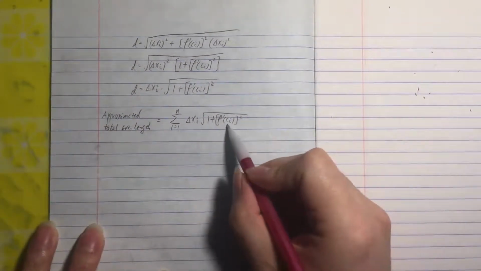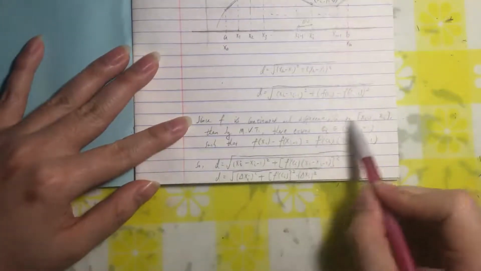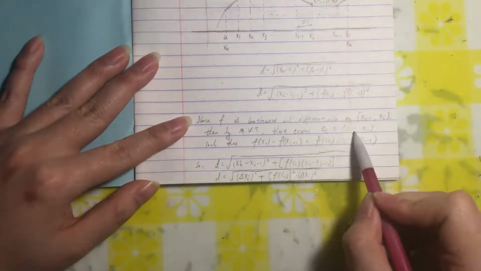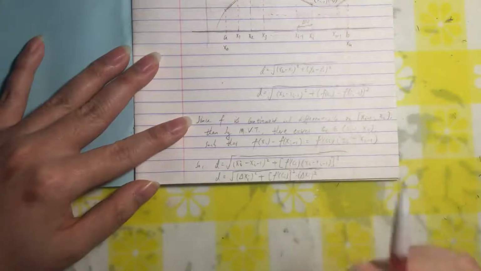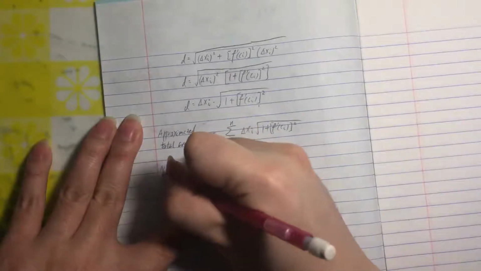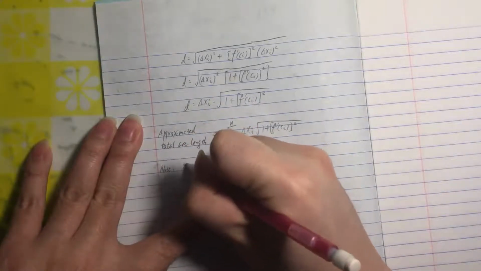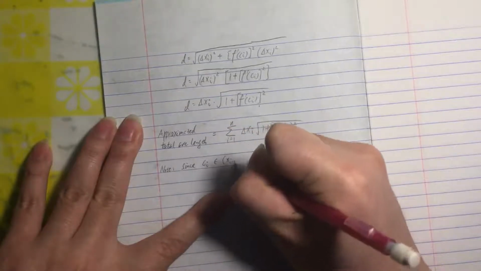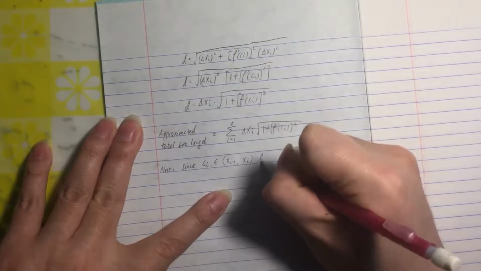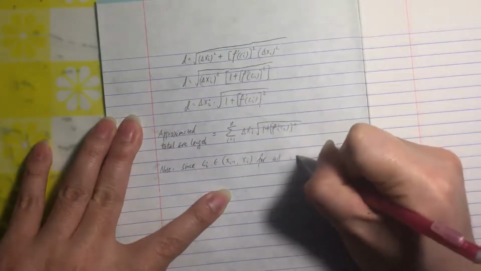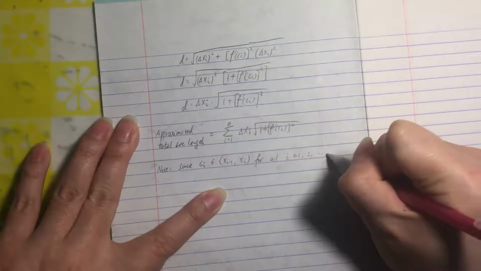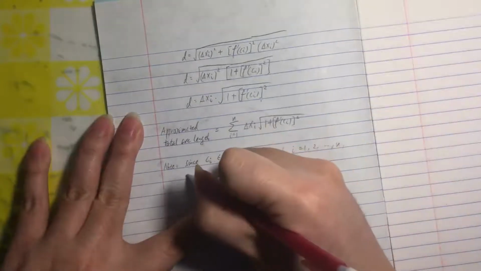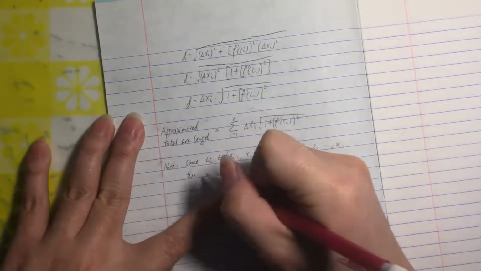And since Ci is a point between the subintervals from Si minus 1 to Si, I can choose the sample point to be Ci.